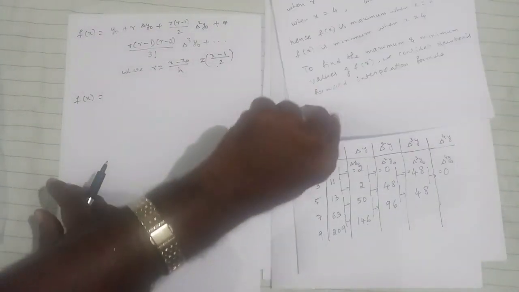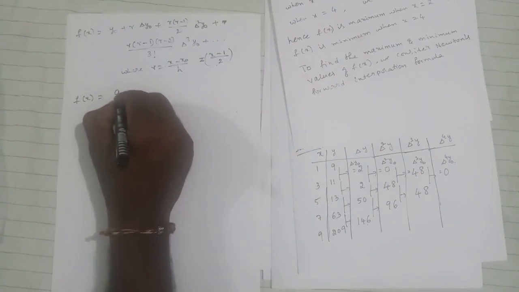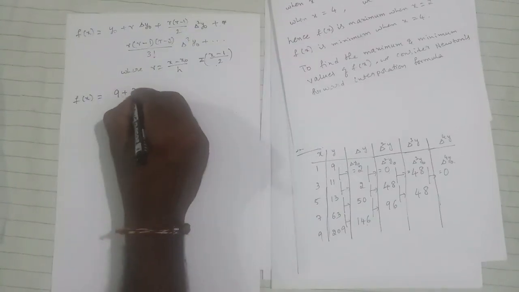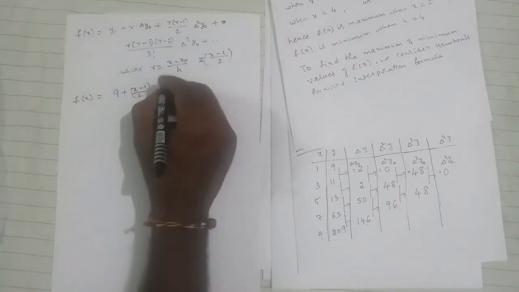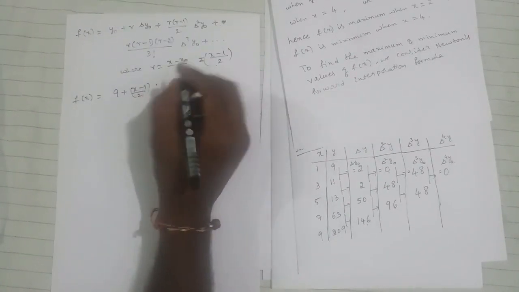So f of x equals, what do you get? Y naught value is 9 plus here (x minus 1) divided by 2, R value is (x minus 1) divided by 2 into, what is delta y naught value?